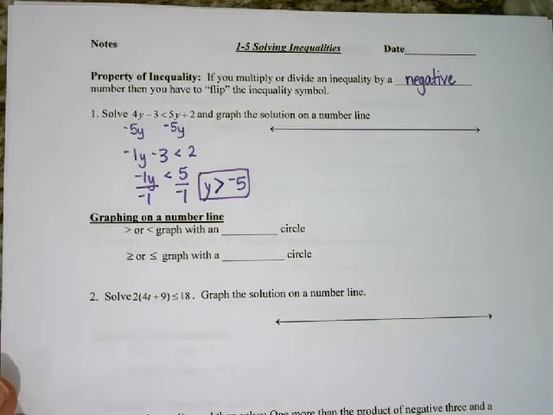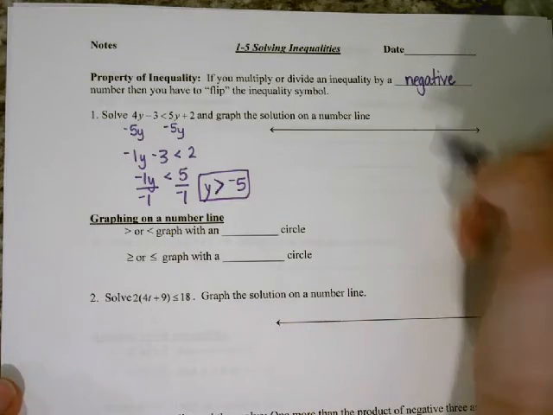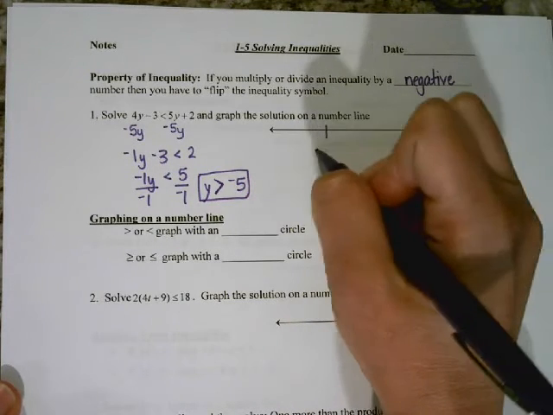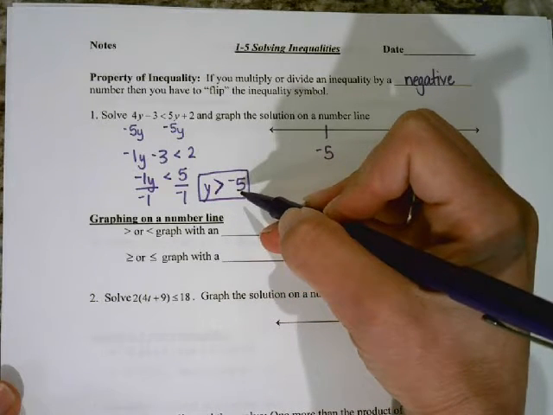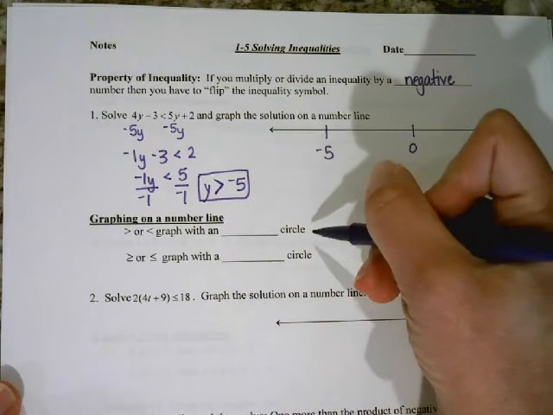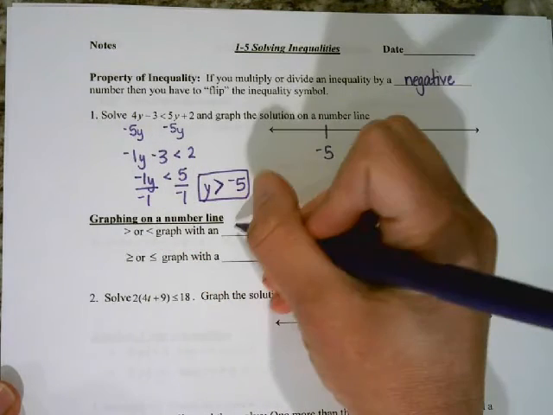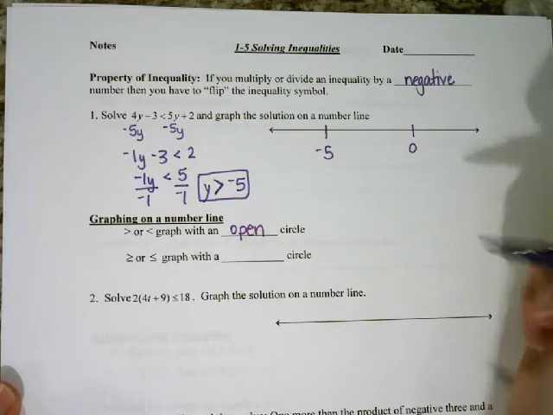I don't need any major artistry there with your number line. It's nice to see where 0 is, but I don't have to see all the tick marks in between. There's negative 5. I want things that are bigger than negative 5. Okay, so let's talk about graphing on a number line. If it's a greater than or a less than, you are going to graph it with an open circle. It does not include it.